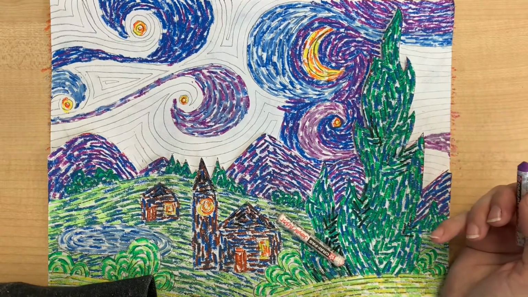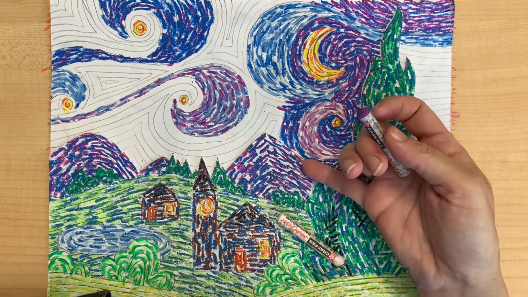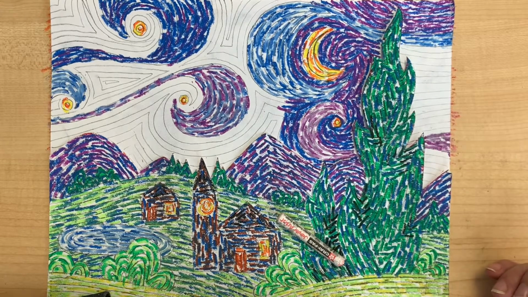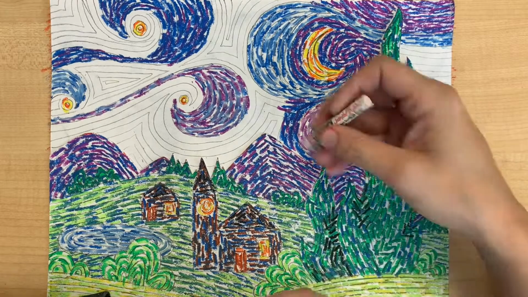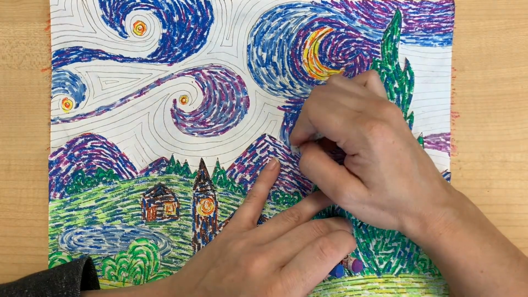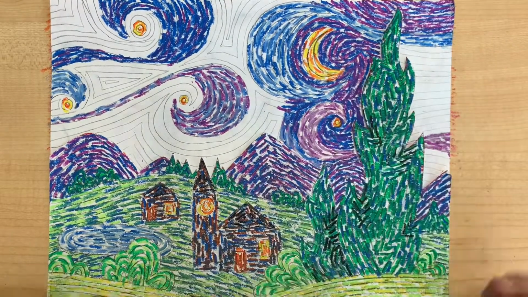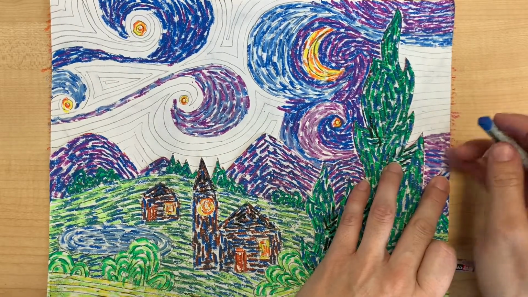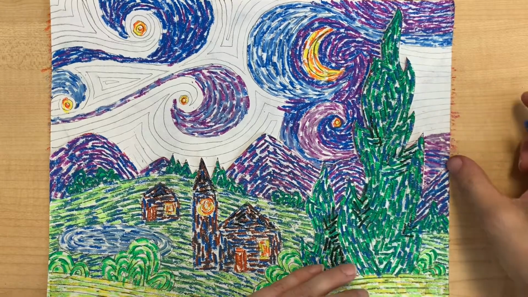I need to be careful using this purple and blue near my mountains because I don't want the mountains and the sky to blend into each other. The watercolor paint will help a little bit, but I'm just going to add some white to be extra cautious. It also helps that the lines are going in different directions, especially here.